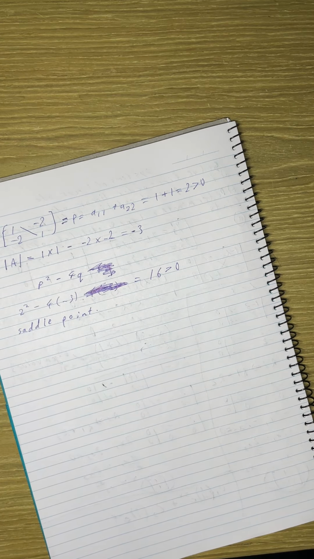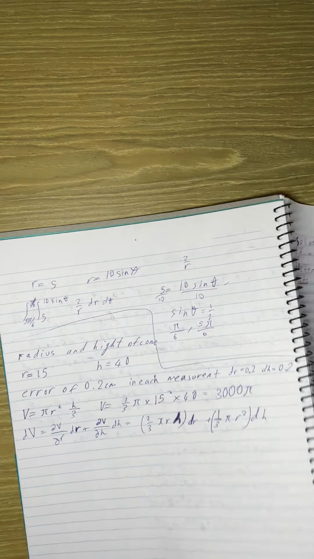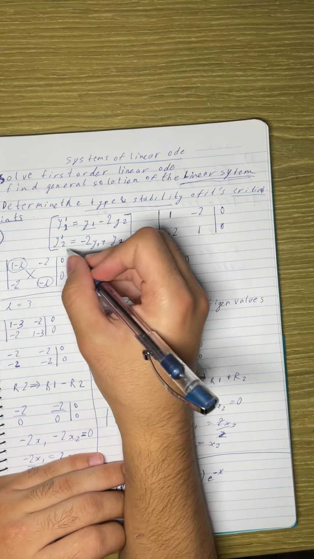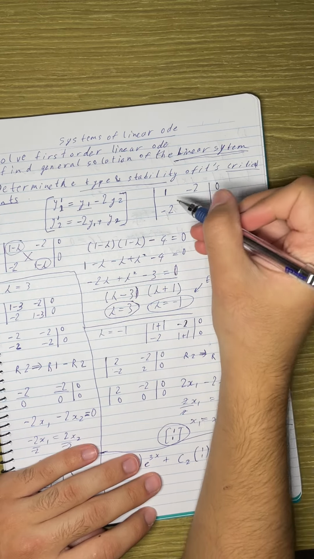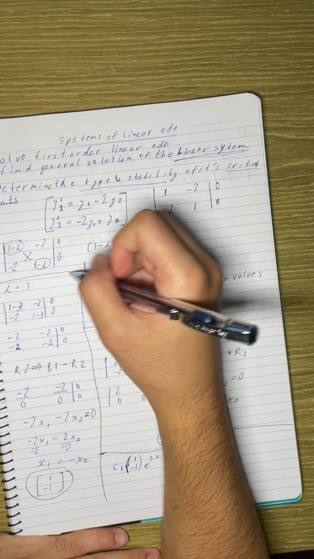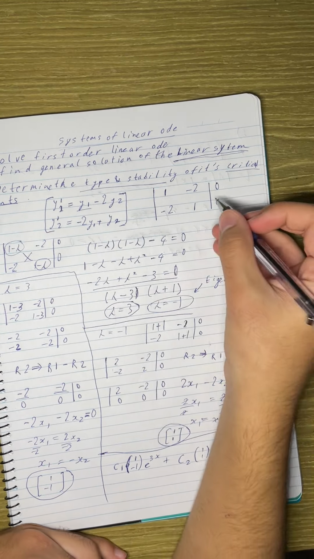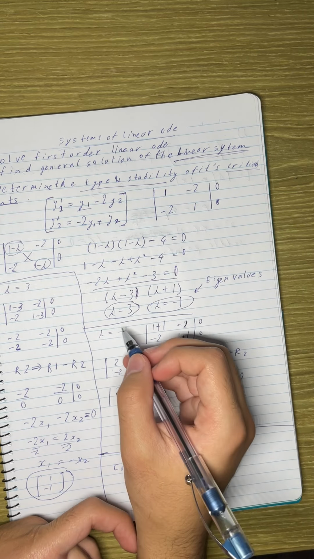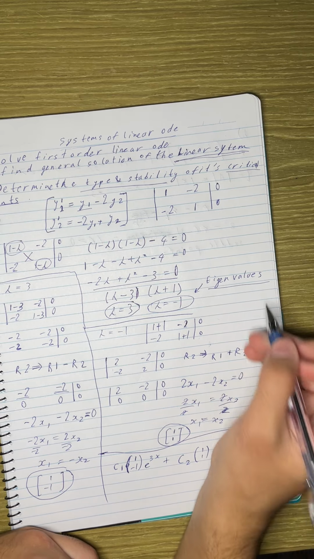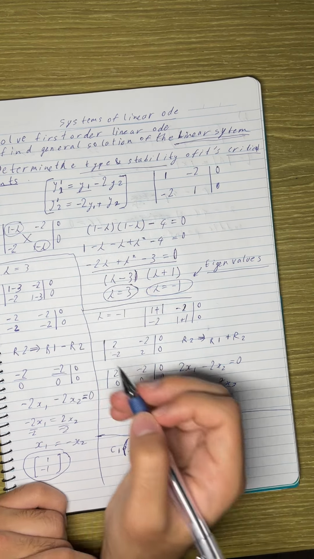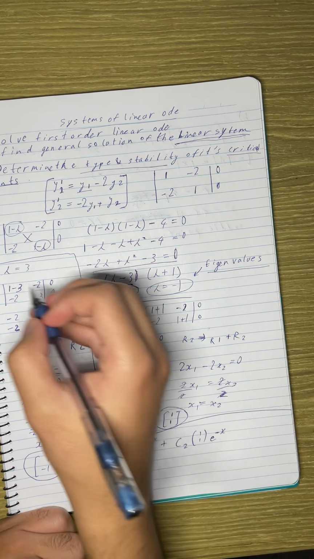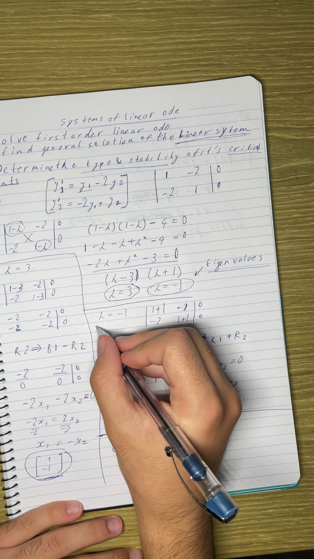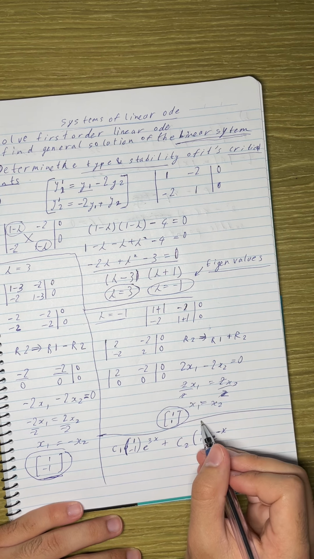And done. So what we did here was, summary: we have this linear system of ODEs. Find the eigenvalues using the determinant, factorize, and we got the eigenvalues right here. And then we find the eigenvectors for each one. Lambda equals 3, this is our eigenvector. Lambda equals -1, this is our eigenvector.